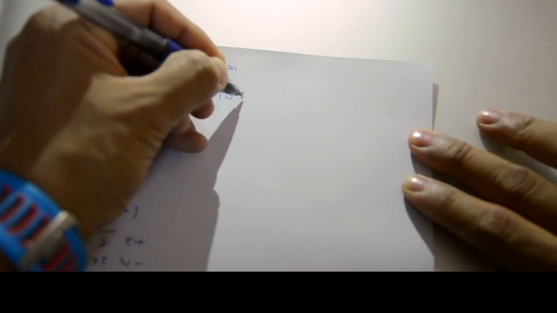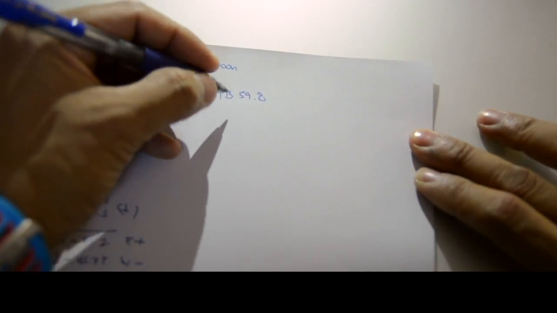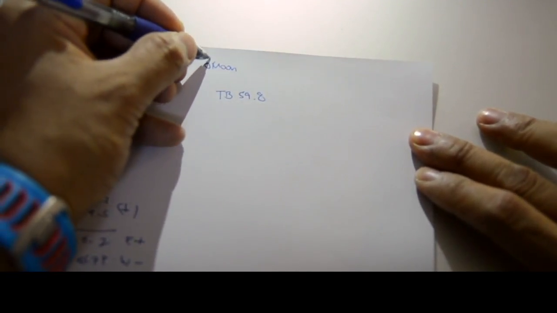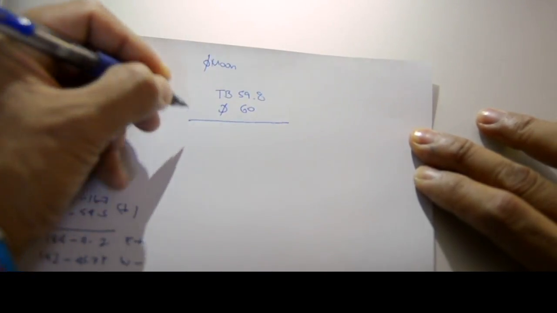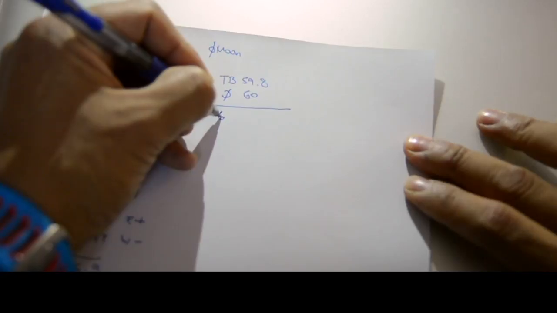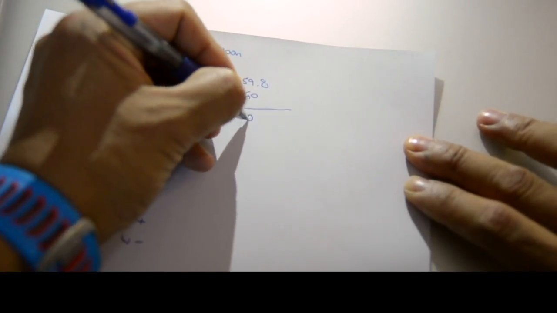Now, the Z is the true bearing, 59.8. So for example, you have a gyro bearing for the Moon of 60, equals gyro error 0.2 west.